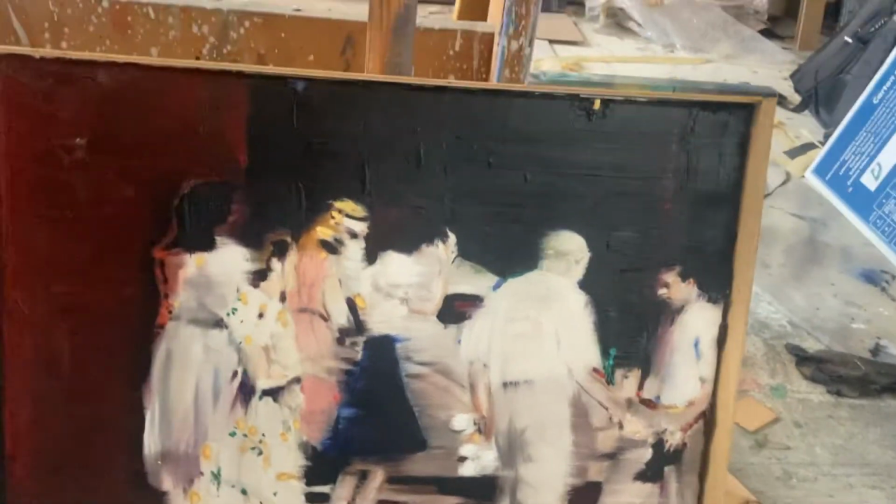So the green and yellow in the dress there, that sort of flower motif that's on the dress, can then be picked up elsewhere. The blue of the dress goes into some of the shadows of the men's clothing and so on and so forth. And again, bright color laid against muted colored grays.